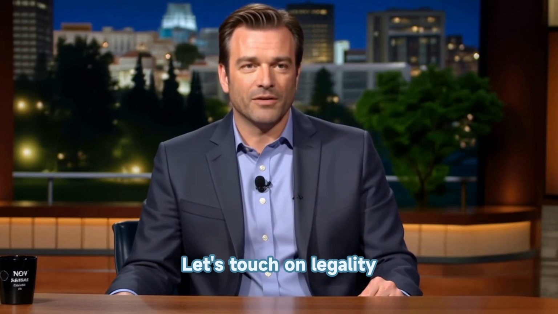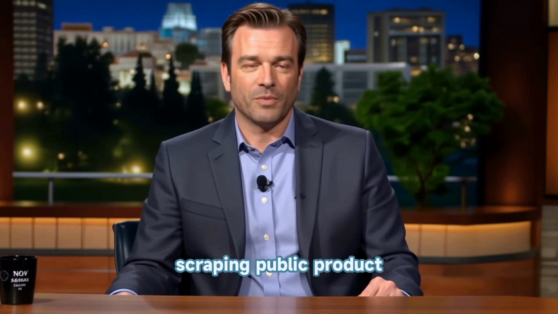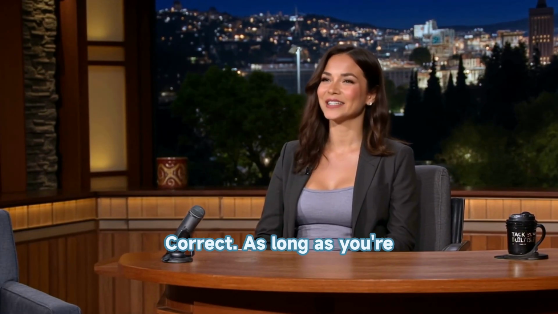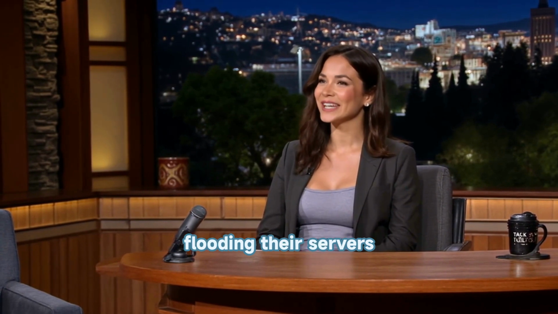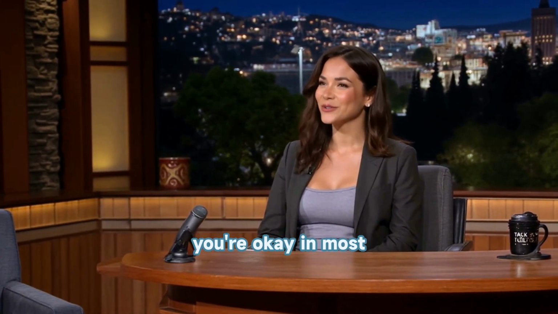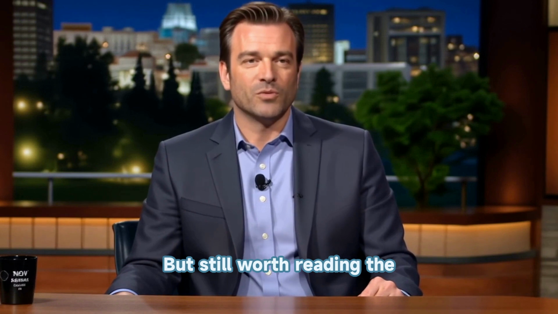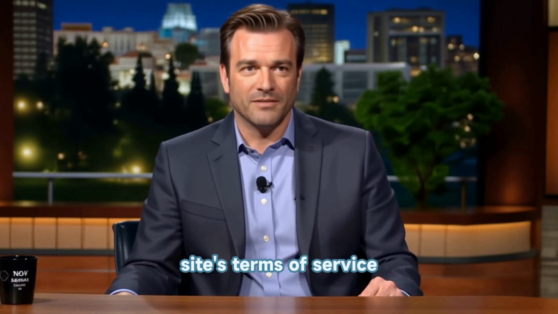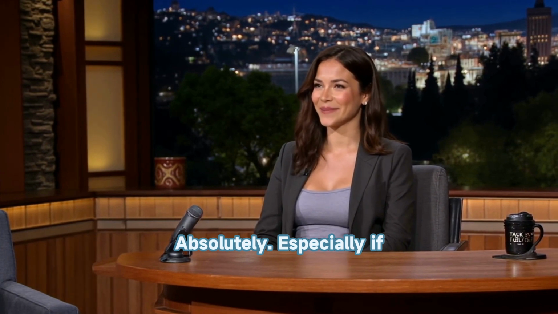Let's touch on legality again real quick. There's a gray zone, but generally scraping public product listings isn't illegal, right? Correct. As long as you're not infringing copyrights or flooding their servers, you're okay in most jurisdictions. But still worth reading the site's terms of service. Absolutely, especially if you're planning to do this at scale.